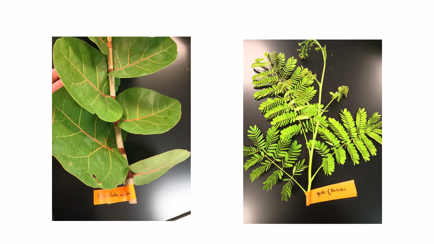Now look at the veins. What type of venation do you see? Parallel, palmately reticulate, or pinnately reticulate? Notice that there is a main midrib with smaller veins branching off from it.